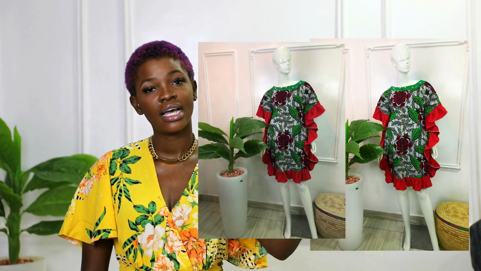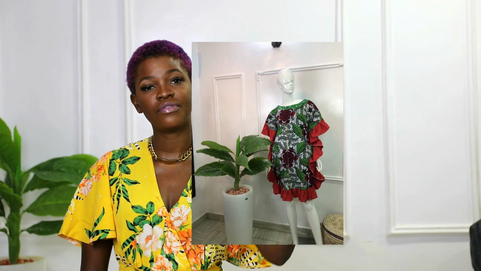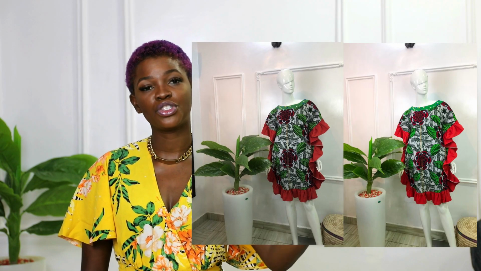So now I have my picture saved. As you can see, this is the before and after of the Facetune picture. And also this is the before and after of the Lightroom picture. So you can see how much difference it makes when you edit your picture to make it nicer, to make it more attractive, and then to pull traffic basically on your page.